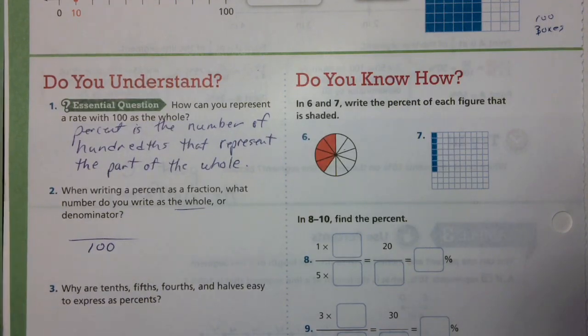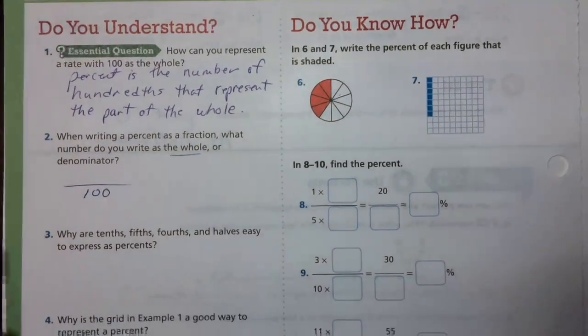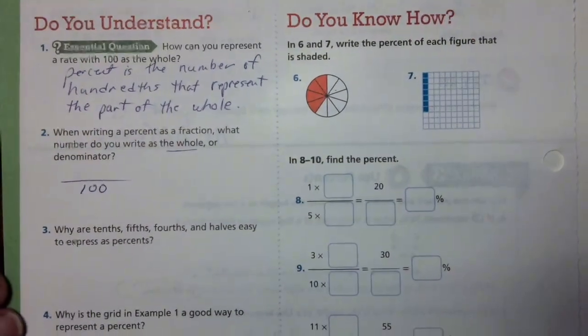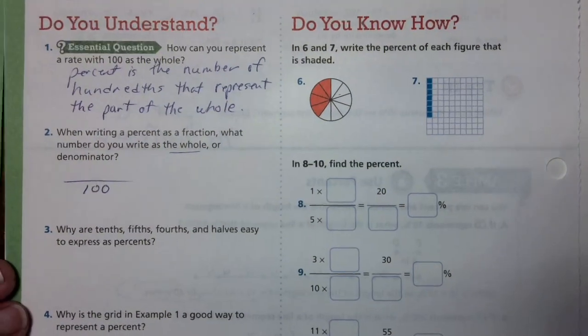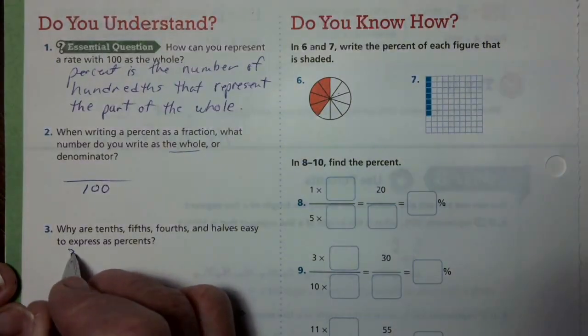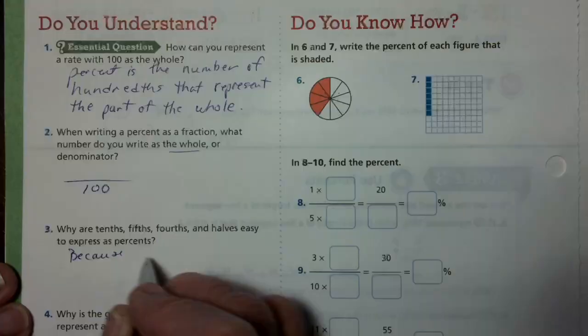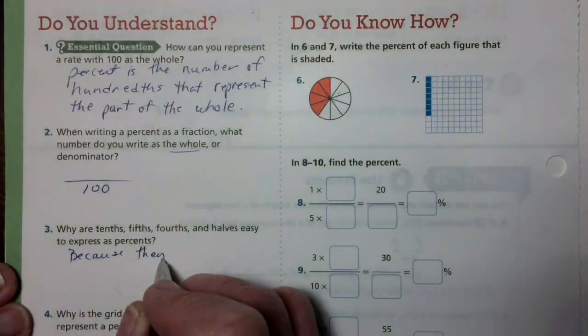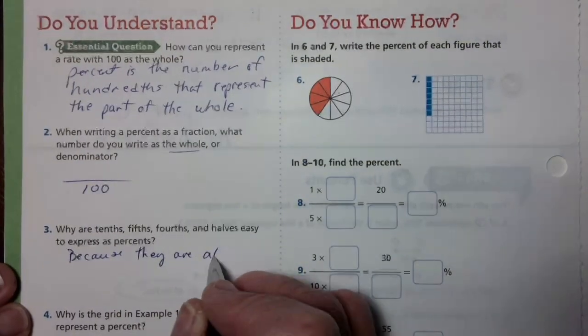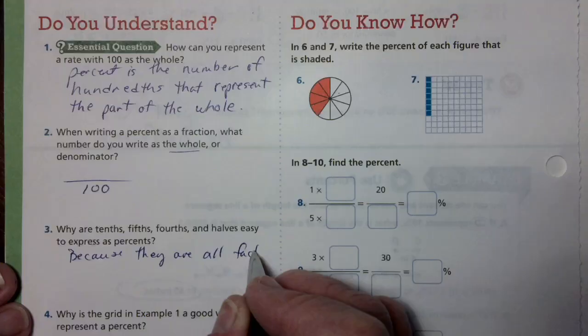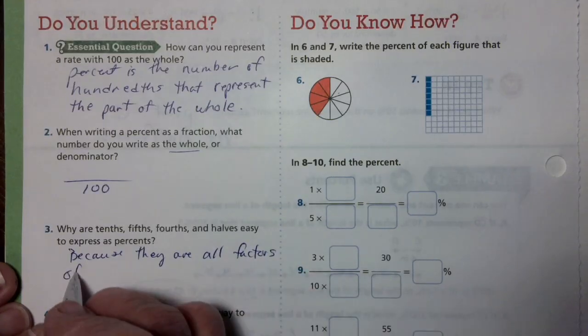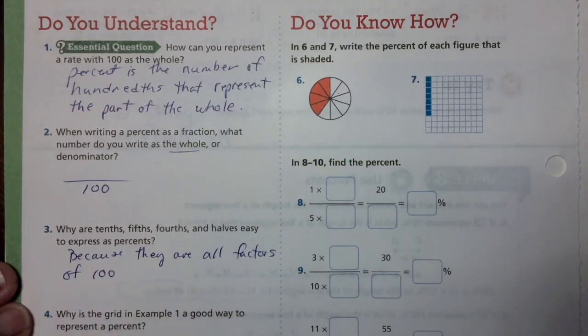Number 3, why are tenths, fifths, fourths, and halves easy to express as percents? Because they are all factors of 100.